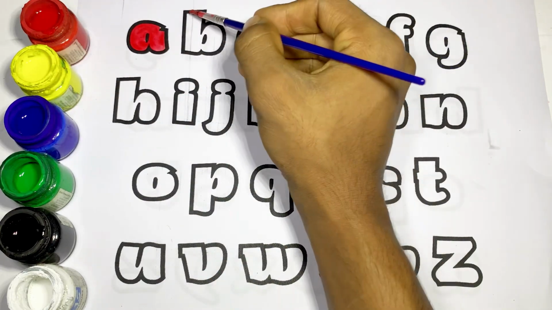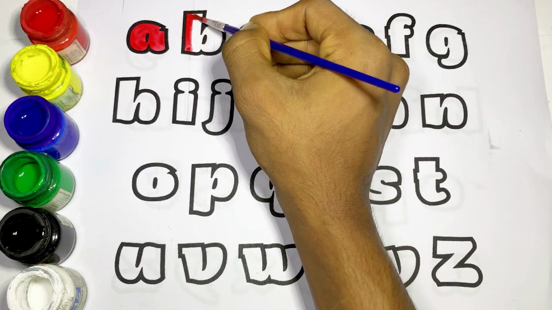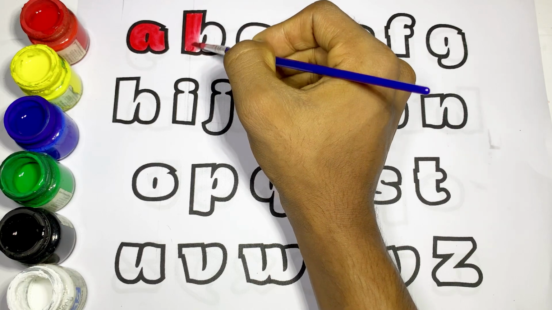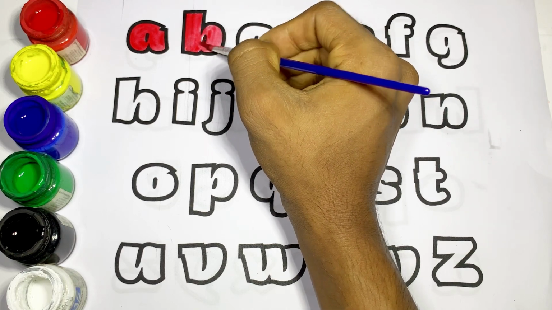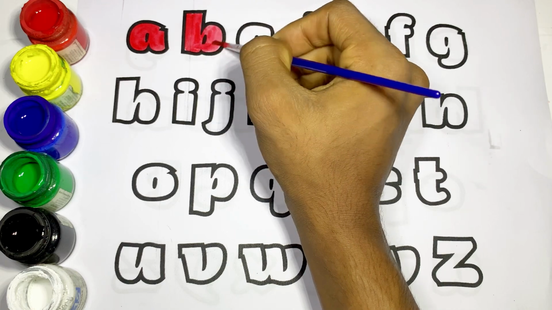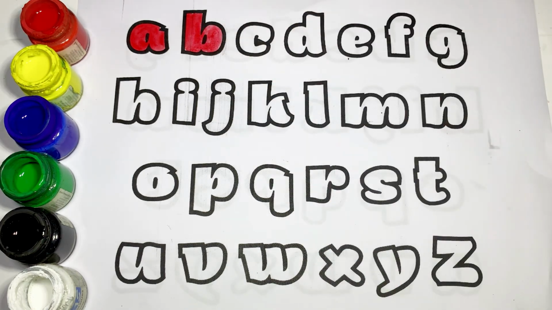Kids, again use red color and draw B. B for ball. B for bat. The alphabets of B. Kids, now draw C. C for cat. C for car.